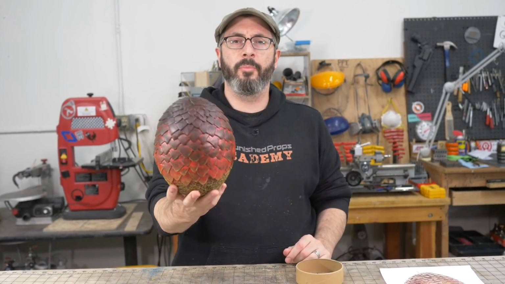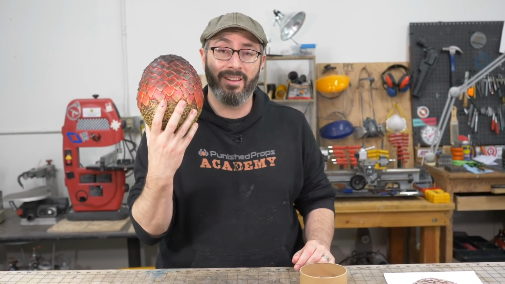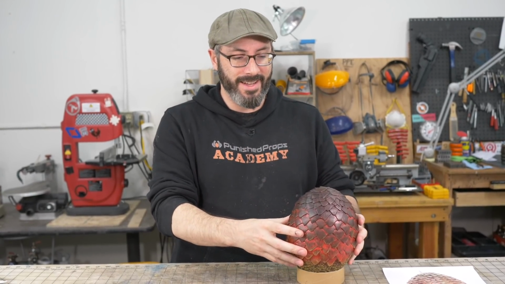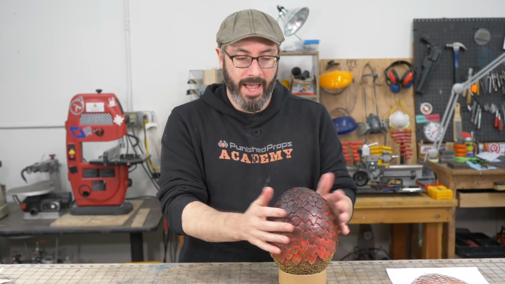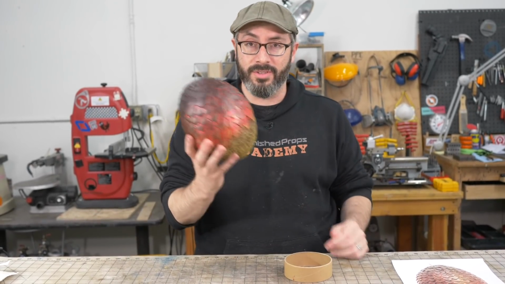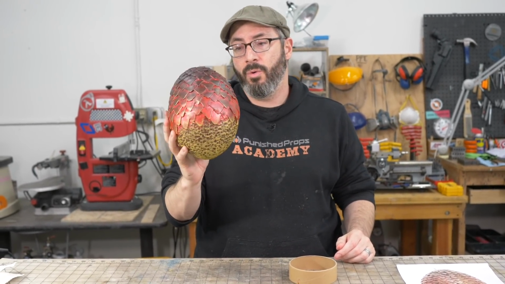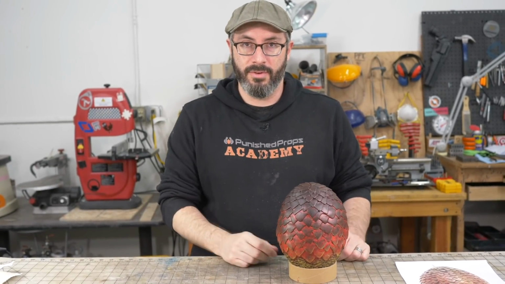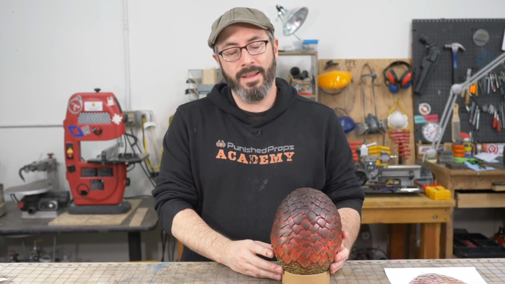This is a wonderful beginner project if you're looking to get into foam smithing for the first time, not a lot of materials, and you can modify it to be a variety of different egg-shaped things, or of course for Game of Thrones, you could paint it one of the 3 colors of dragon eggs that they have, or go crazy and make all 3.